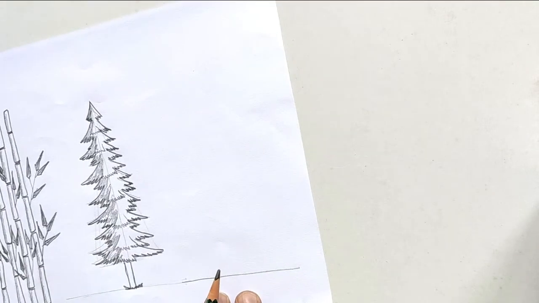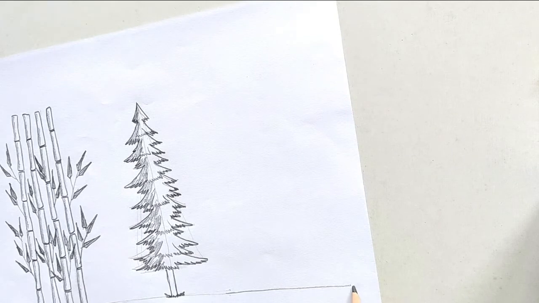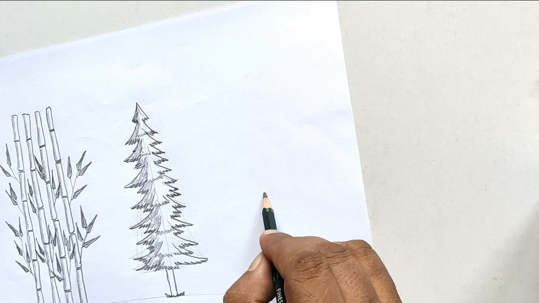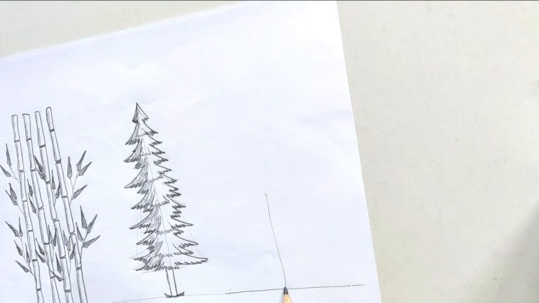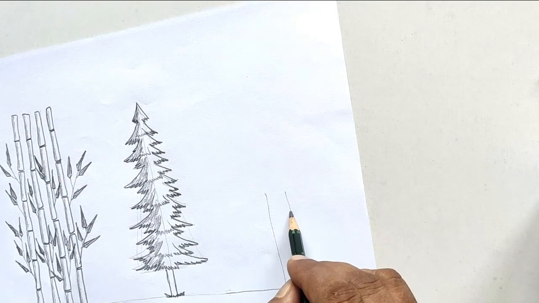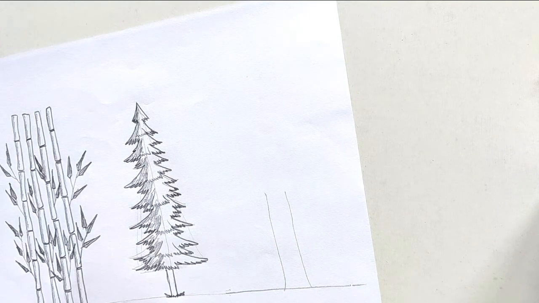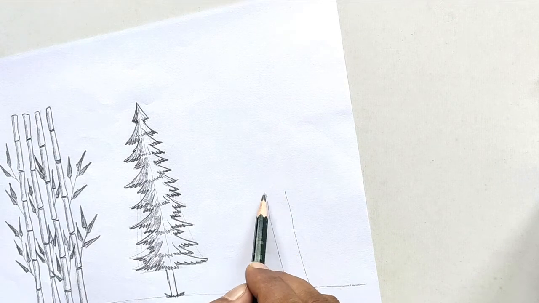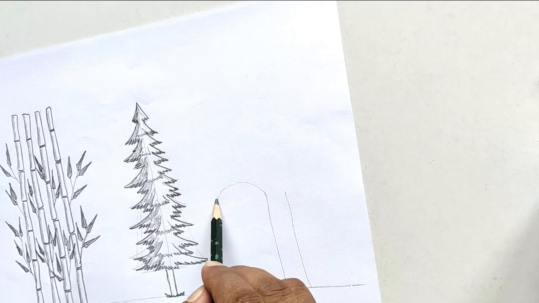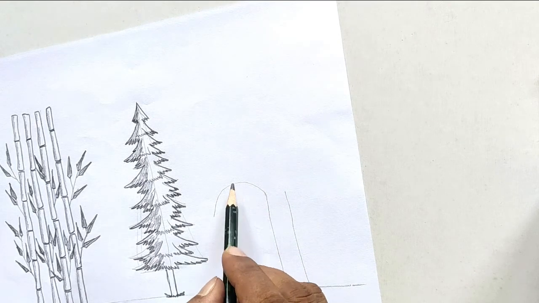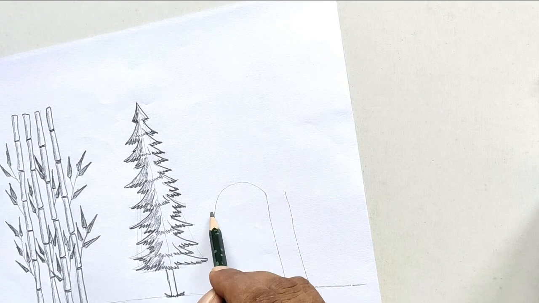Now lastly, I would like to show you another commonly seen tree which many houses have. It's a plantain tree. Plantain trees are very common in many of the houses. So have a stem like this, and their leaves start from the stem itself.